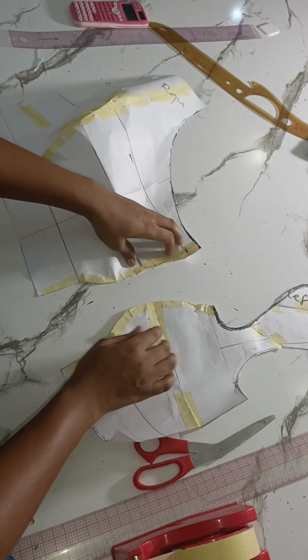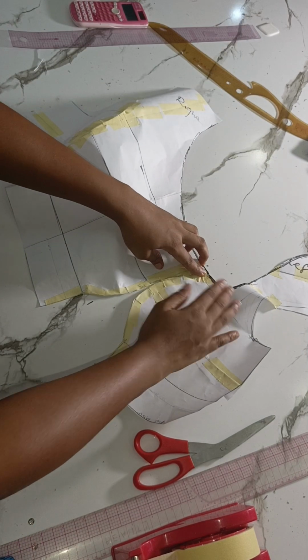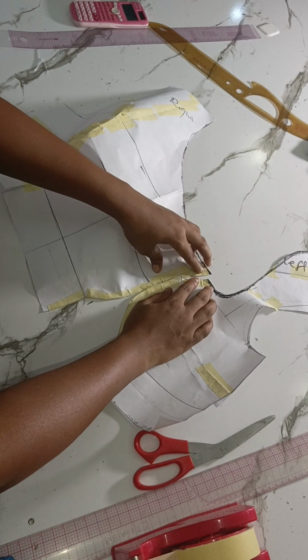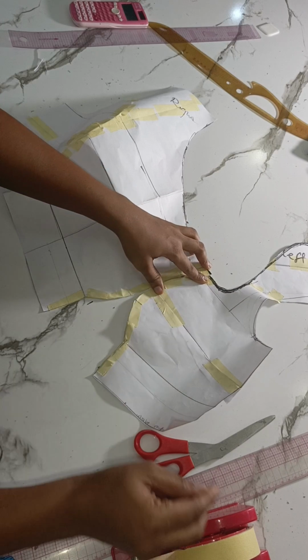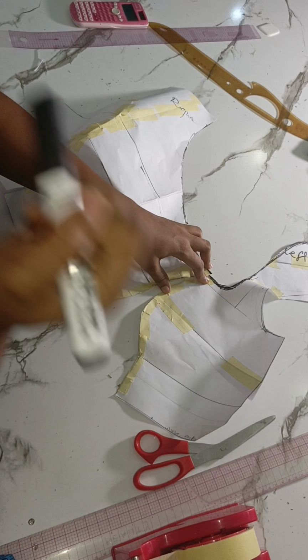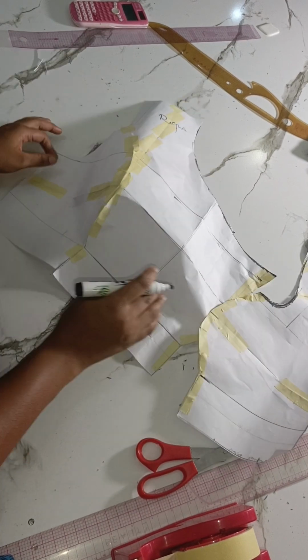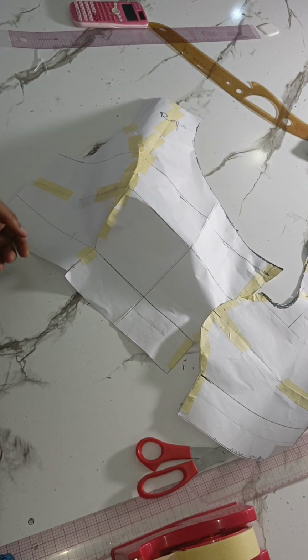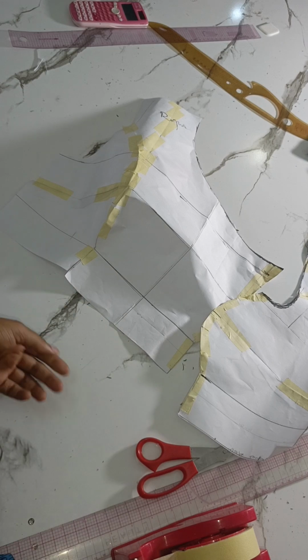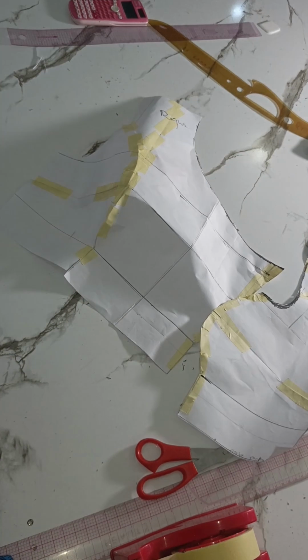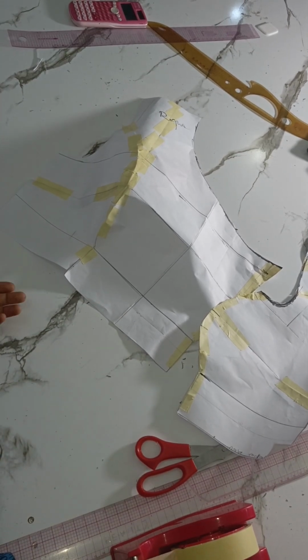So this is it. We've gotten here. Let me indicate the neutral line, the underwash. So I'll do the same thing on this side, and I will show you. Hopefully you're seeing everything well.